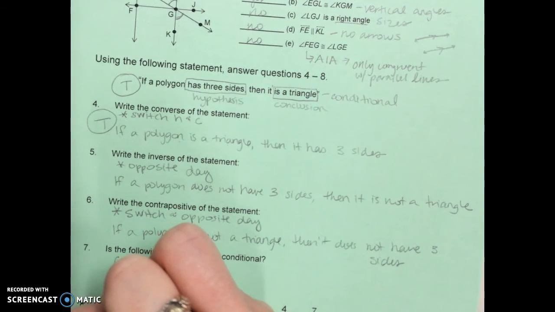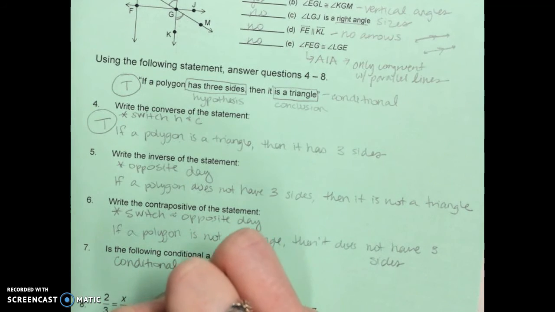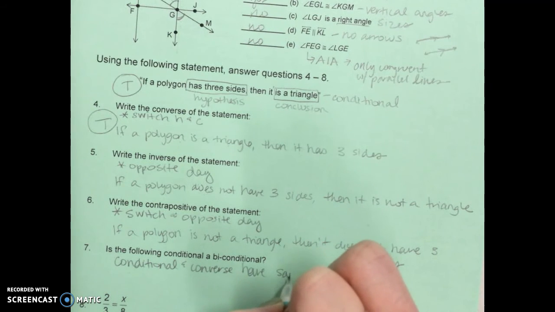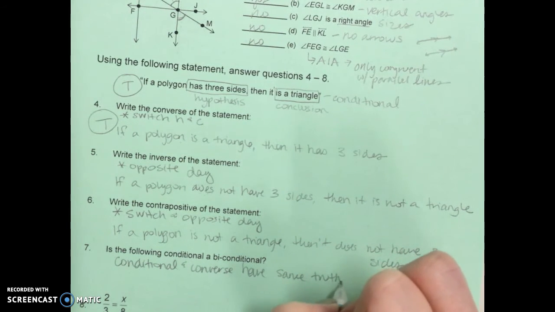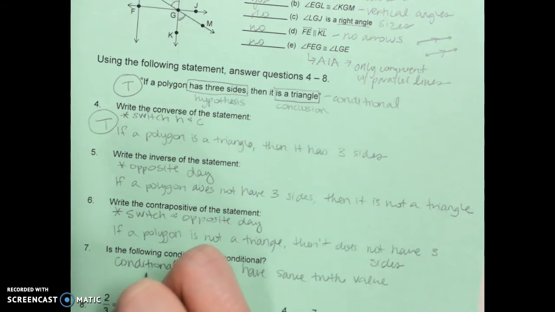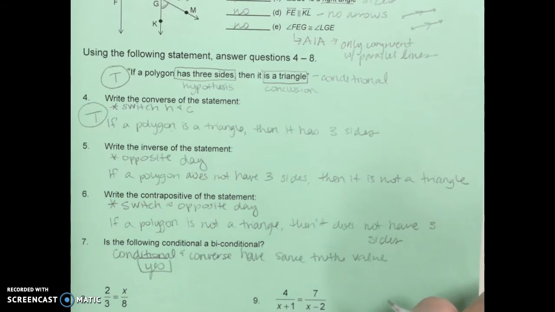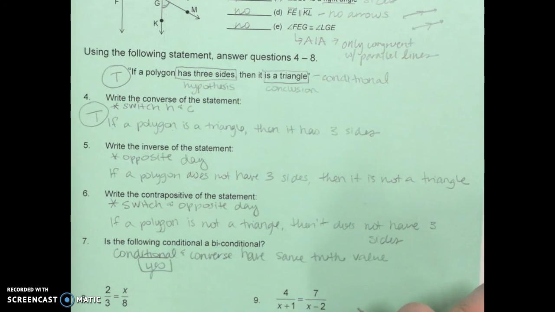So conditional and converse have the same truth value. So in this case, yes, it is. So a biconditional would be written as: a polygon has 3 sides if and only if it is a triangle, which means only 3-sided shapes are called triangles and only triangles have 3 sides. So that's kind of like the thing that it goes both ways.